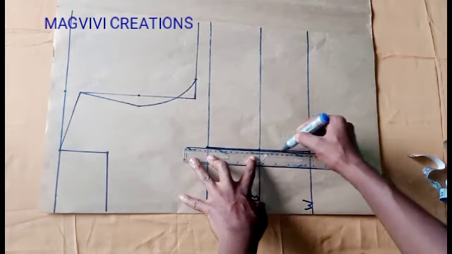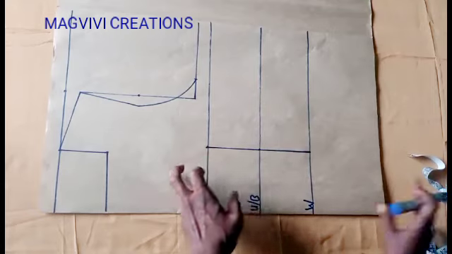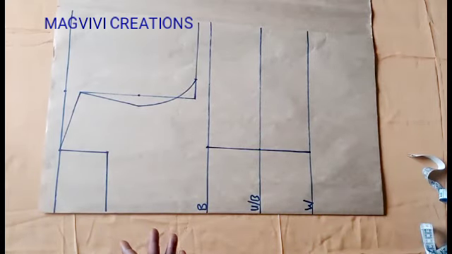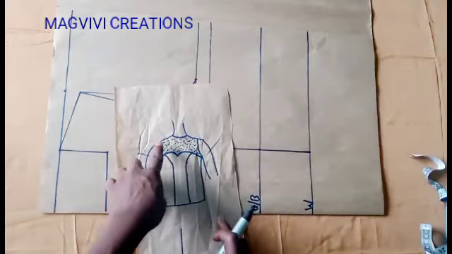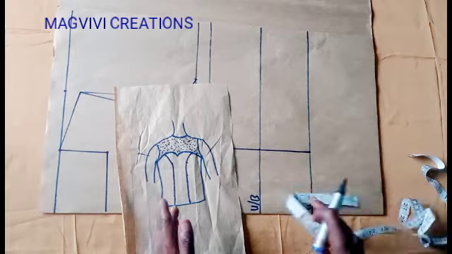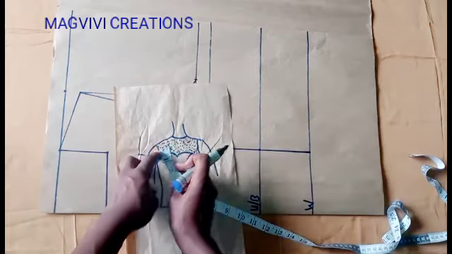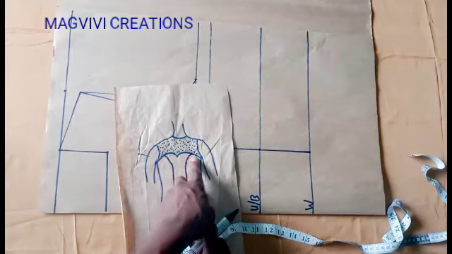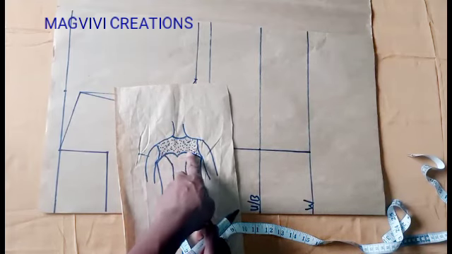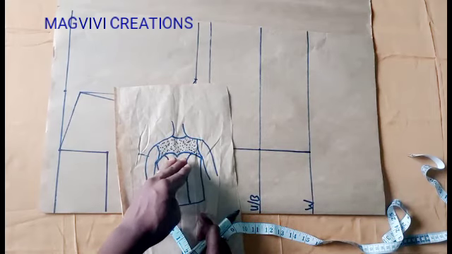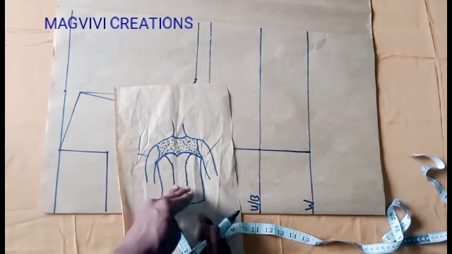Okay, so you connect the points like so. Now, having done this, we'll get to the yoke part. You ask yourself how deep you want the yoke to be, how long or deep you want your yoke from the shoulder. This time around, we'll call this the second neckline. That is the neckline for the tube part.